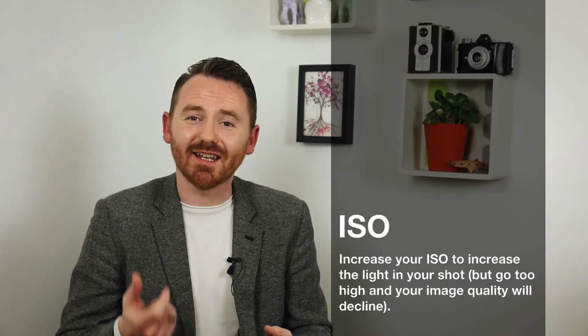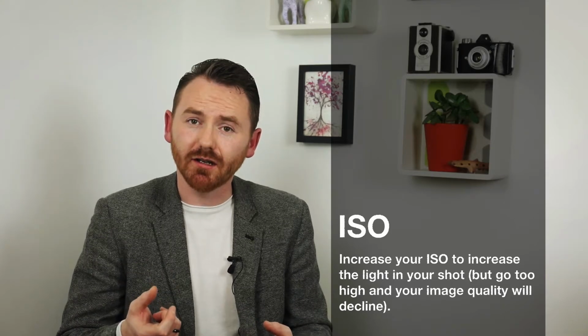So the third and final way that you can bring more or less light into your camera is by increasing the sensitivity of your sensor. And that's achieved by adjusting something called the ISO setting. There are advantages and there are disadvantages to adjusting both the ISO and the aperture size. If you open up the aperture on your camera lens, you will flood the sensor with light. But you will also create a shallow focus, which might actually be the look you're looking for.